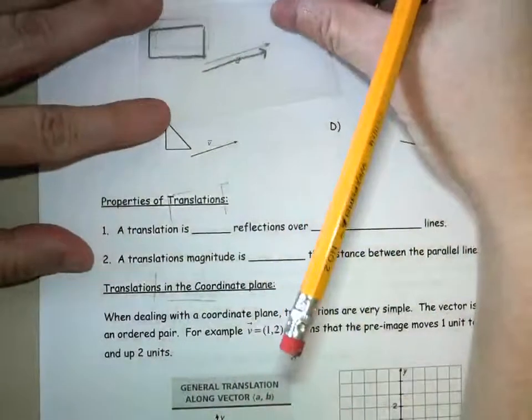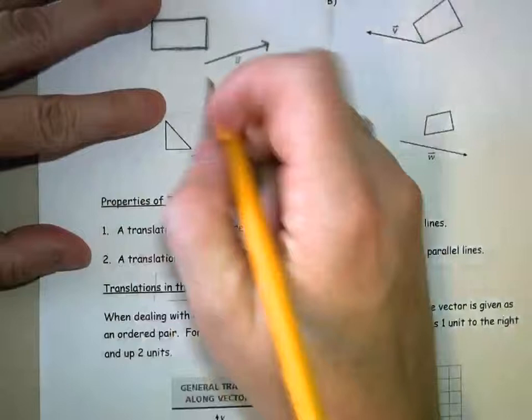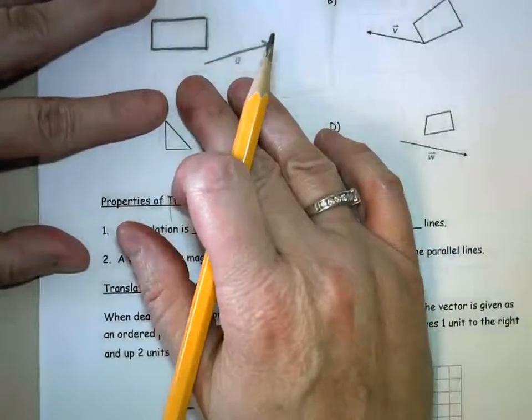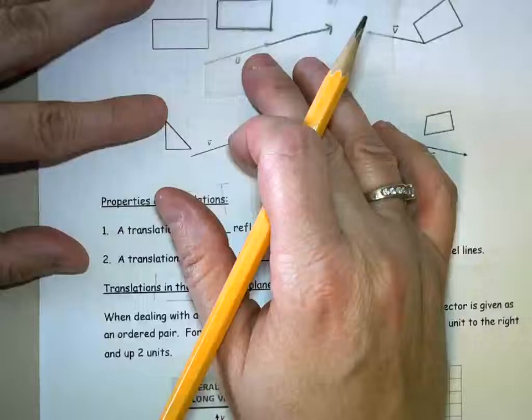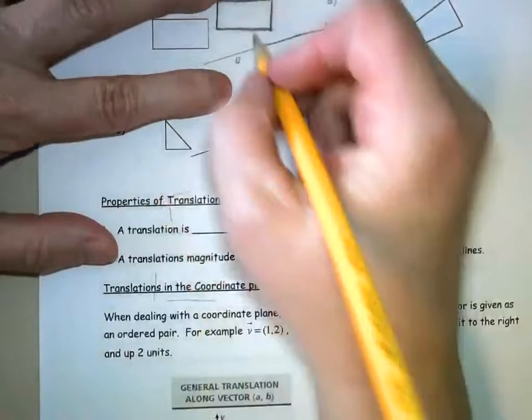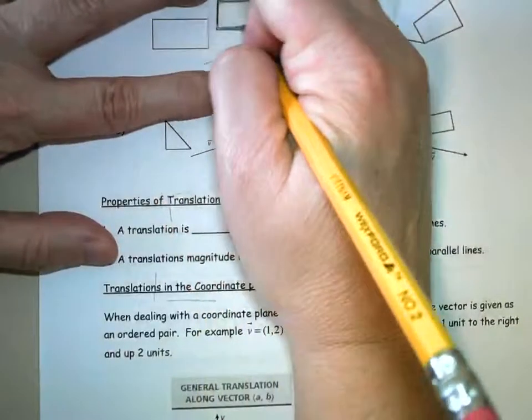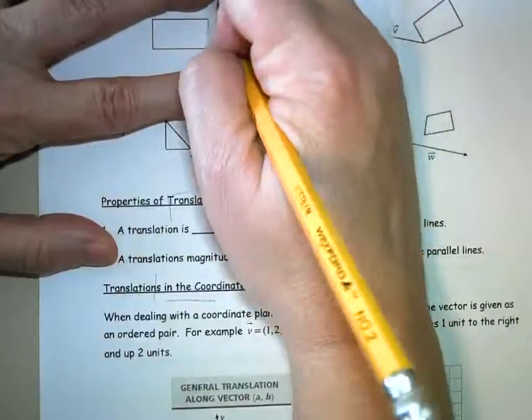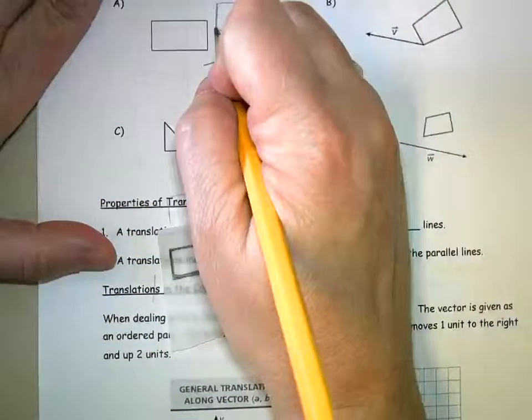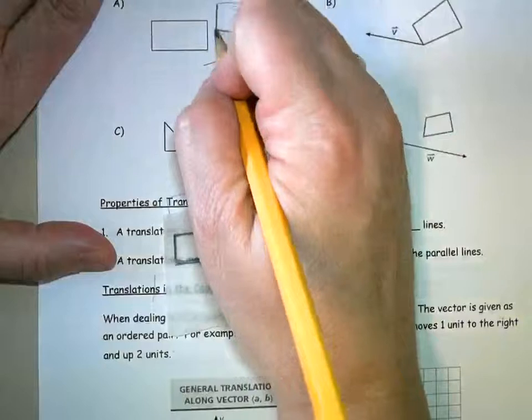So I flipped it over and I colored on the other side. And now we take this vector and we slide right along until we are at the end of the vector on the bottom. And then you trace over that, and that will be your translated shape.